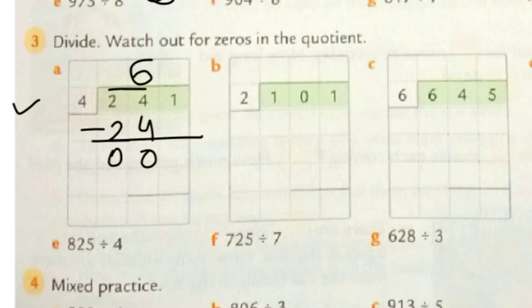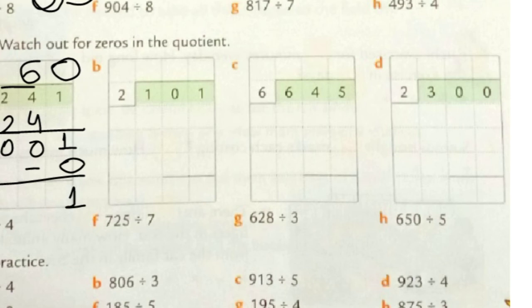This is done and this one will come down. So what will we do? 4 zeros are 0 and here we will get our remainder 1. Clear? Our quotient is 60 and remainder is 1. Okay, let's see one more example.